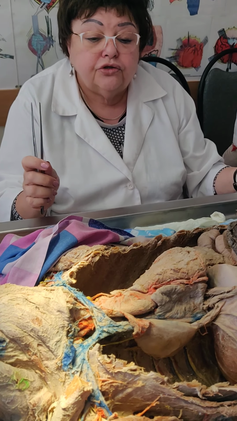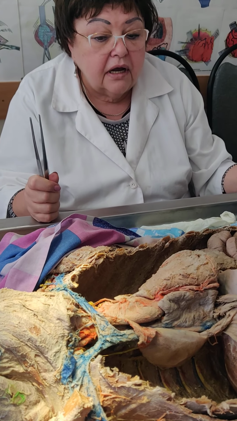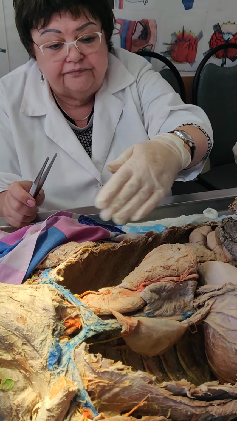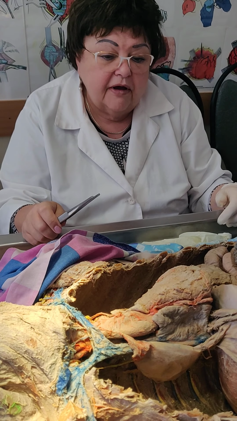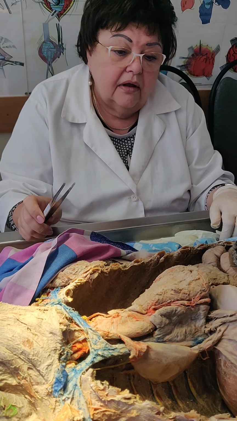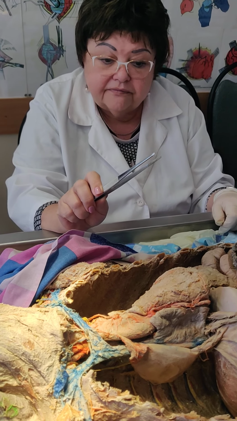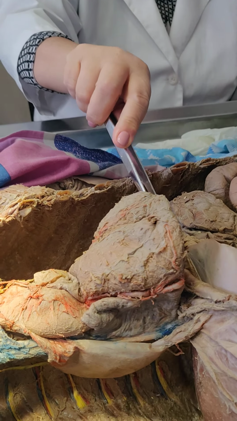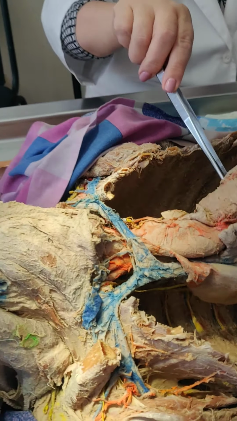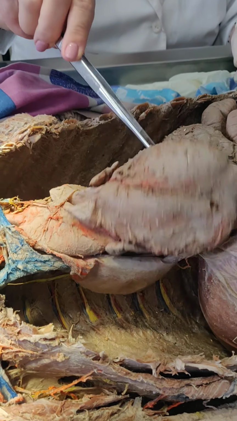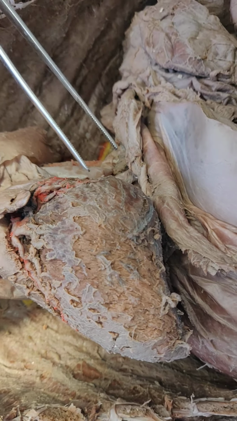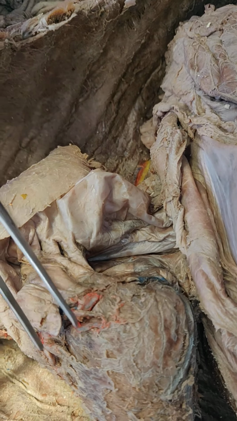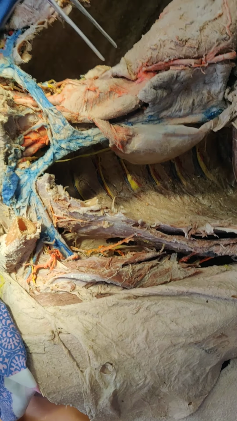Yes. So this sac has various surfaces: the anterior surface, the inferior surface facing the diaphragm, the mediastinal surfaces, left and right, and the posterior surface, the posterior part of the pericardium. So it's not a cut, it's a pericardium.